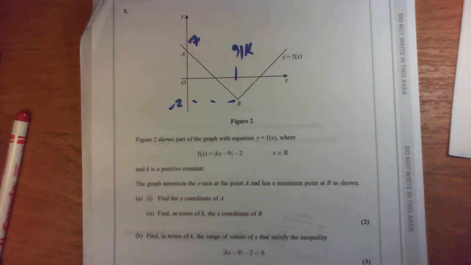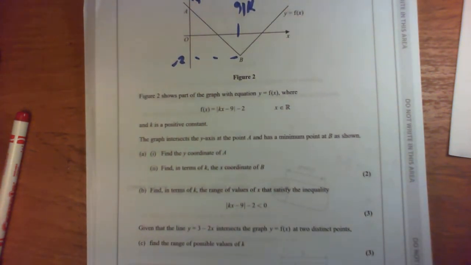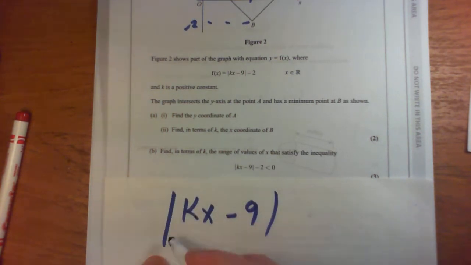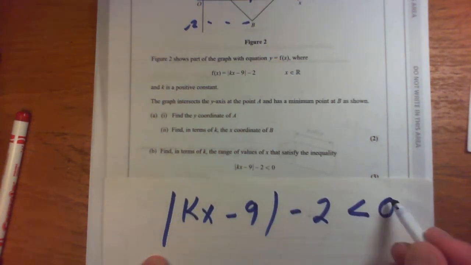Part B. Part B asks you to find the range of values. So you've got kx minus 9 minus 2 equals 0.